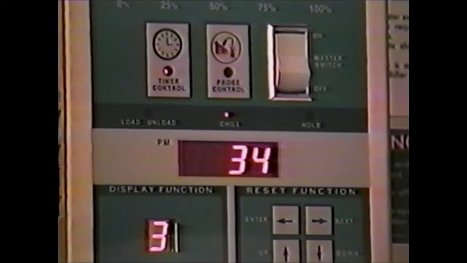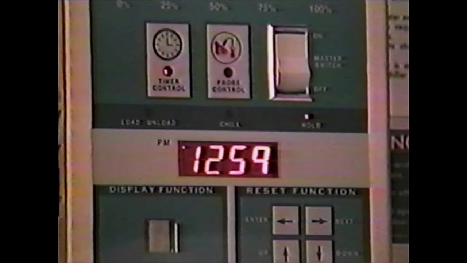Next, we have the chilling mode switches. You may select either a time control mode or probe control mode. The timer control is used for time control chilling. The probe control is used for temperature control chilling. Beside the timer and probe control switch, we have the master power switch.